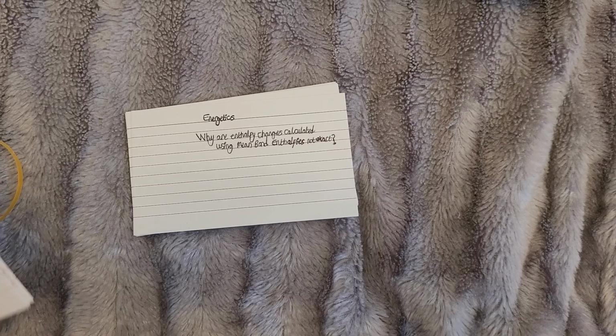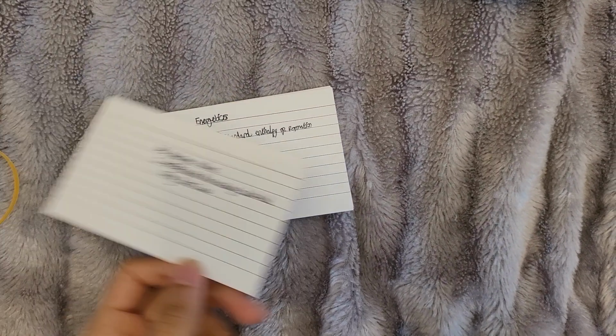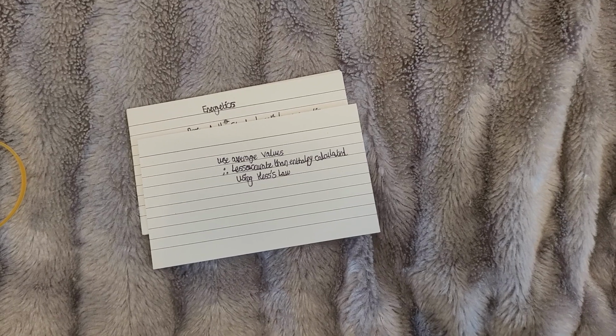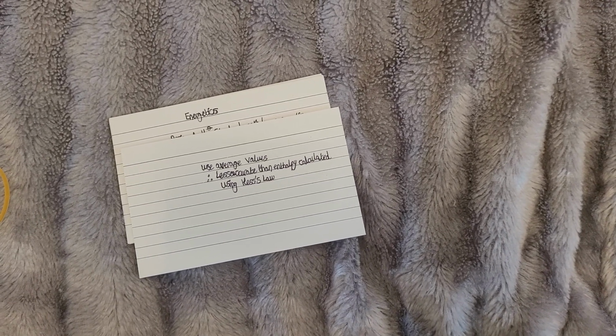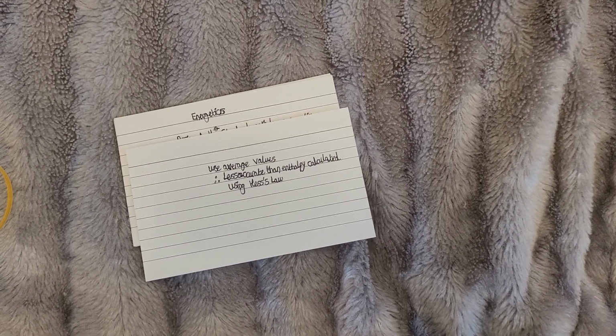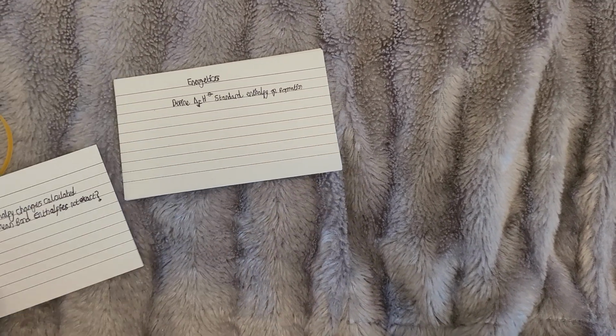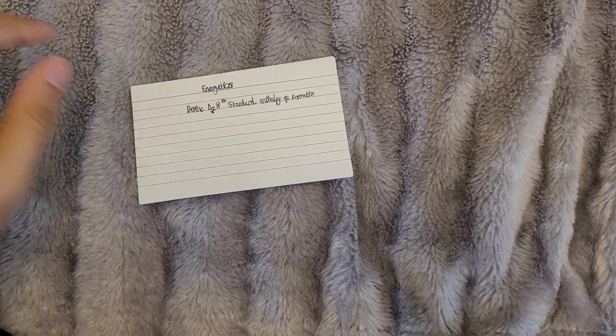Why is enthalpy change calculated using mean bond enthalpies not exact? They use average values, therefore they are less accurate than enthalpy change calculated using Hess's law. Hess's law: the total enthalpy change for a reaction is independent of the route taken.